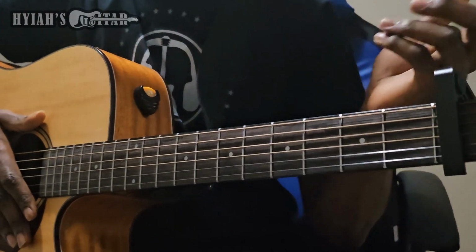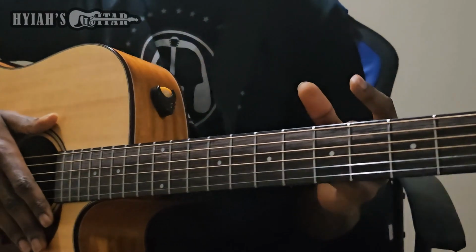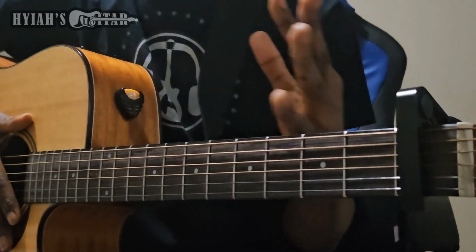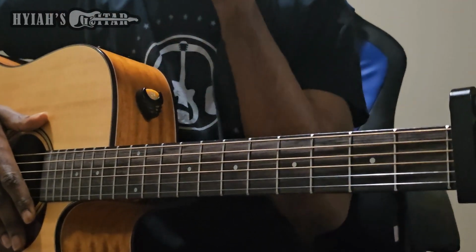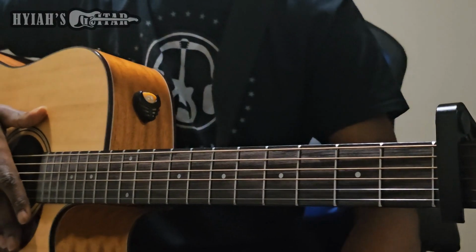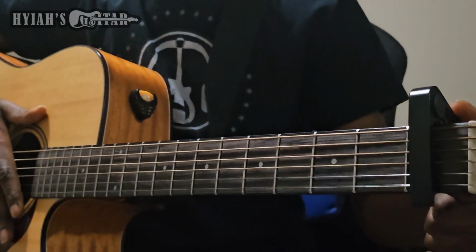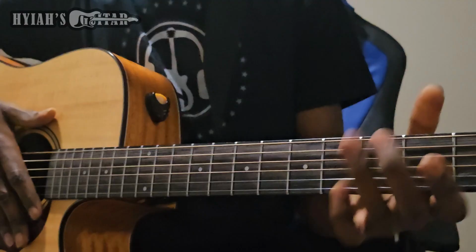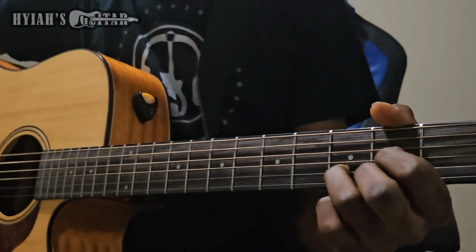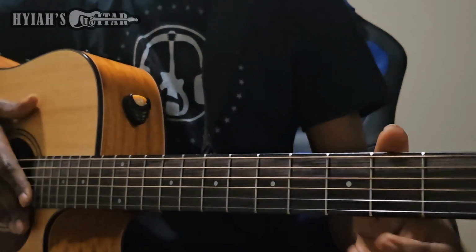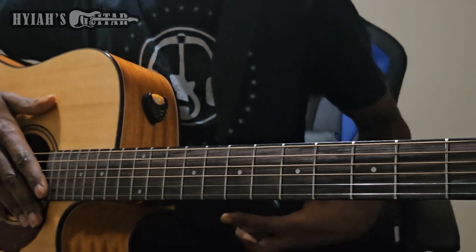So if you are playing G, that's why I would advise anyone to learn all the other shapes. You don't have to be comfortable with just playing in the G shape, like G, C, D all the time. What if the person that is singing is playing in C?